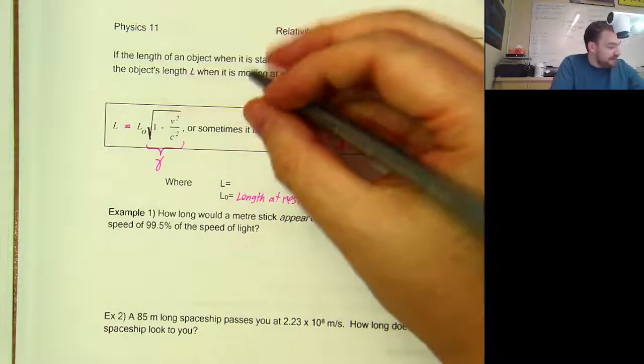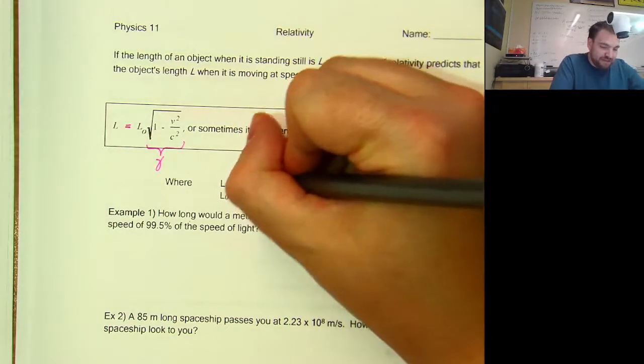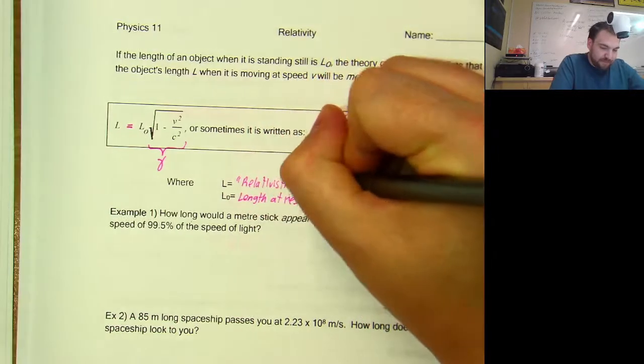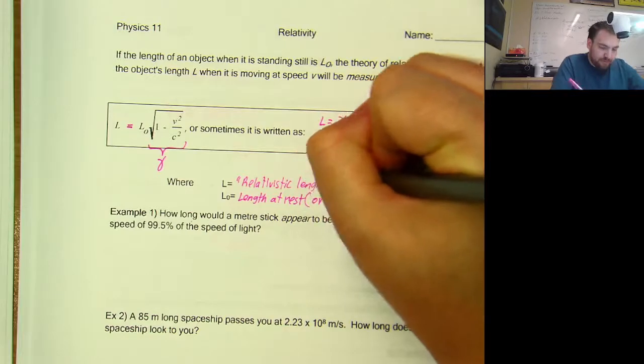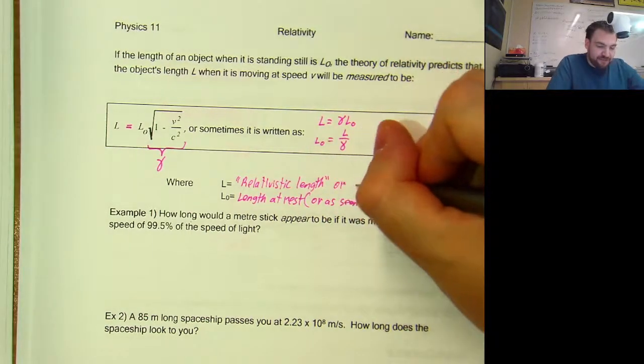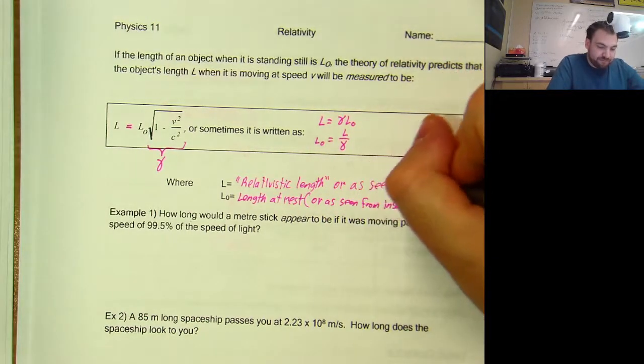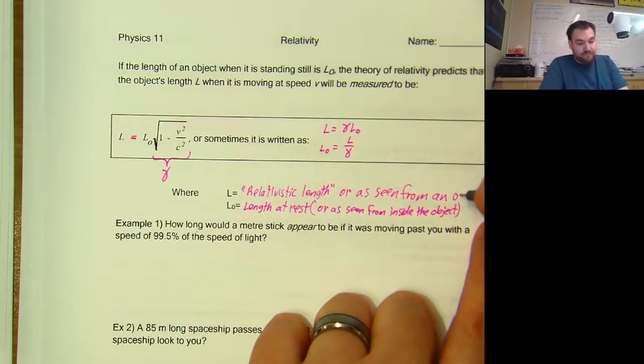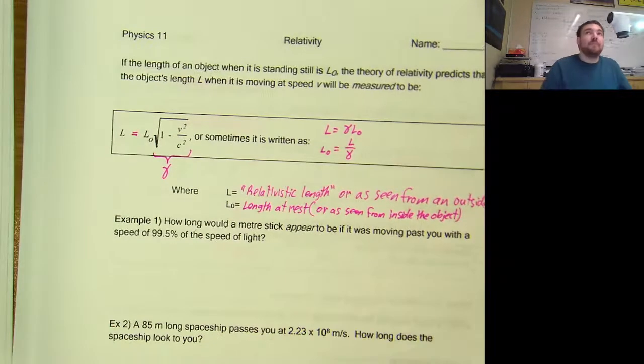And L, we sometimes call it relativistic length, or as seen from an outside observer.